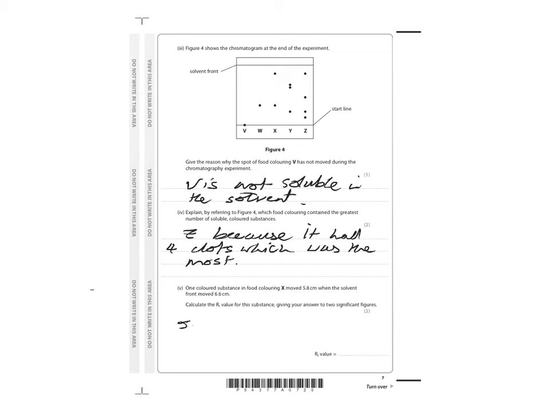So it's 5.8 divided by 6.6, which gives you a calculator value of 0.8787, which if you're going to quote that to 2 significant figures, it's got to be 0.8, and then you're going to round the 7 up to an 8 because the next one is the 8, so it's 0.88 to 2 significant figures.